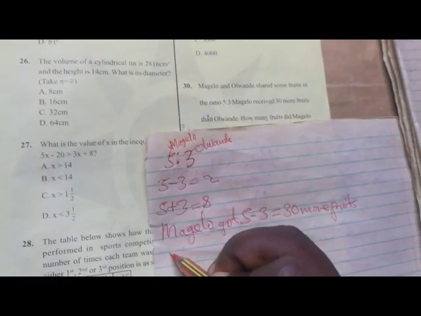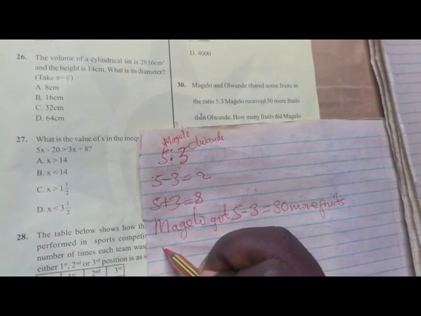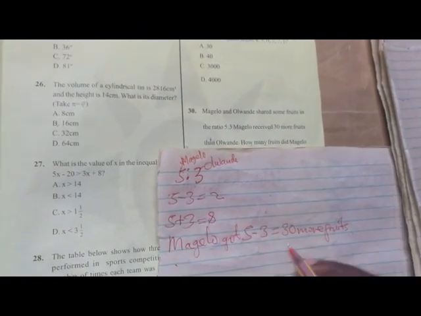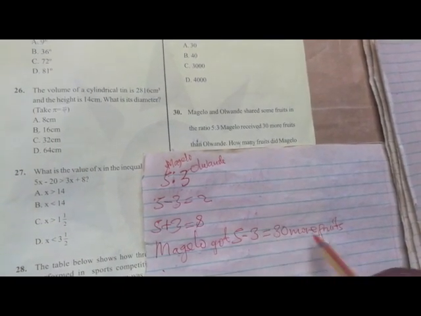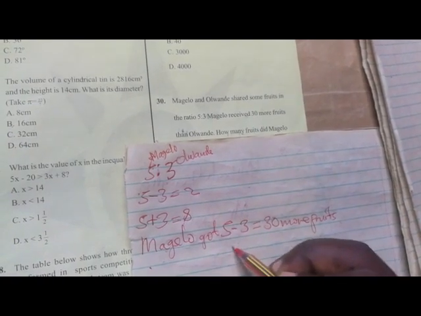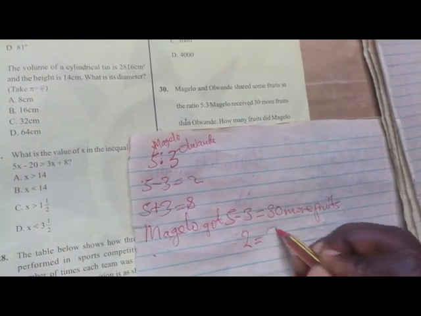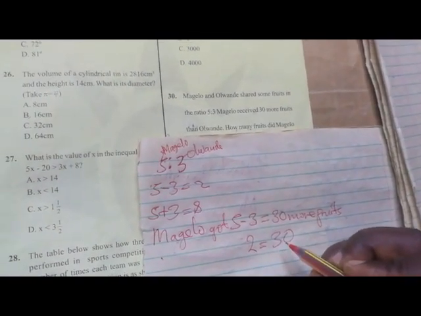Fifth step: we have seen that Magelo got 5 minus 3, which is 2, the same as 30 more. If 2 is the same as 30, what about the sum of their ratios?